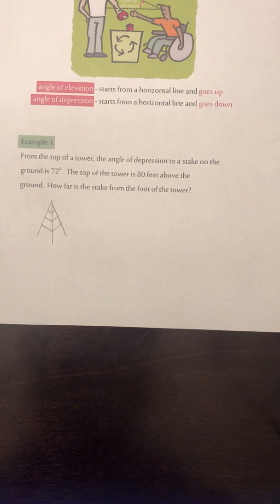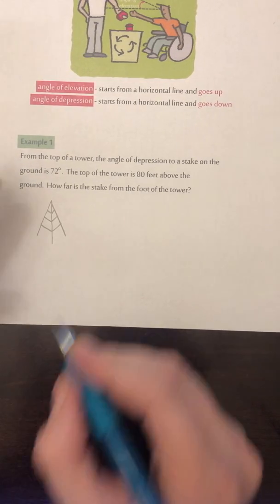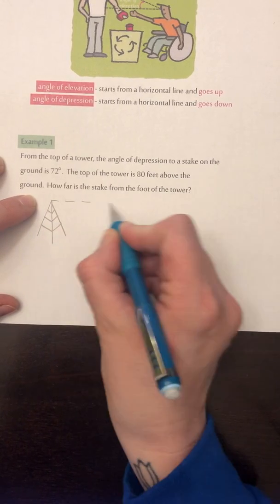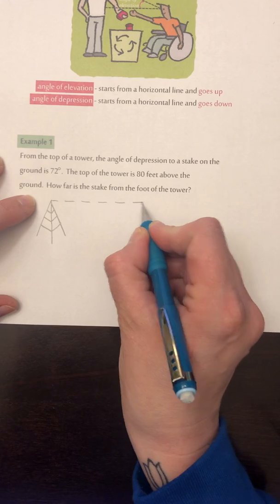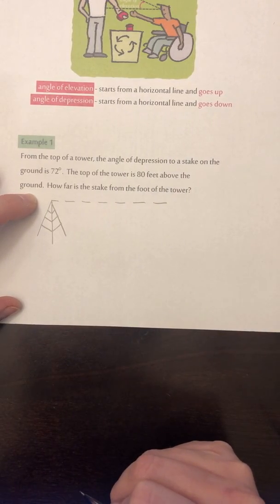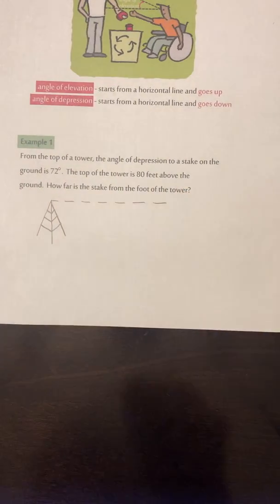Okay, so it says from the top of the tower, the angle of depression to a stake on the ground is 72 degrees. Well, remember we said we had to always start with a horizontal line. So up here at the top of the tower, I am going to draw a dotted horizontal line. And from that is where I'm going to have an angle of depression that's 72 degrees.